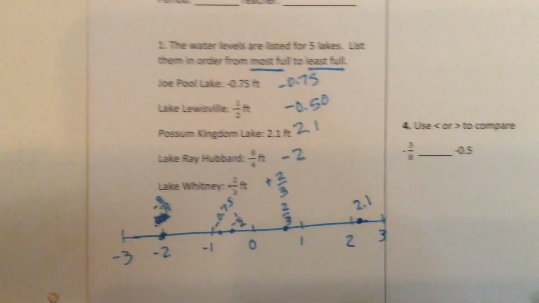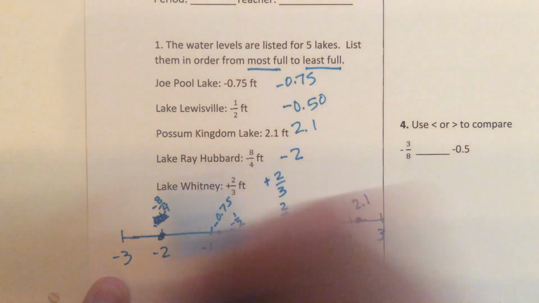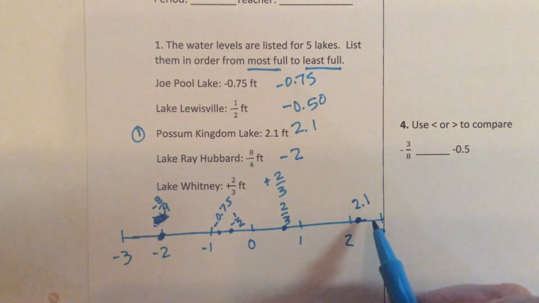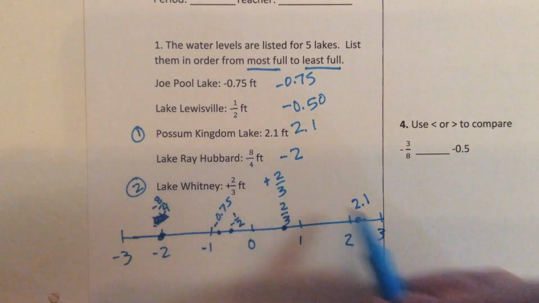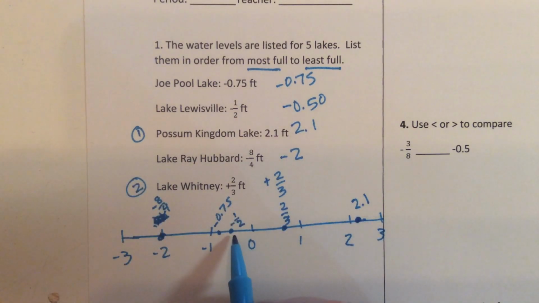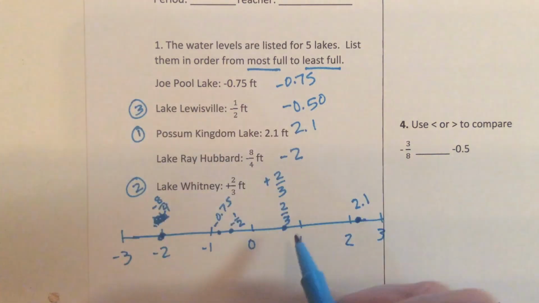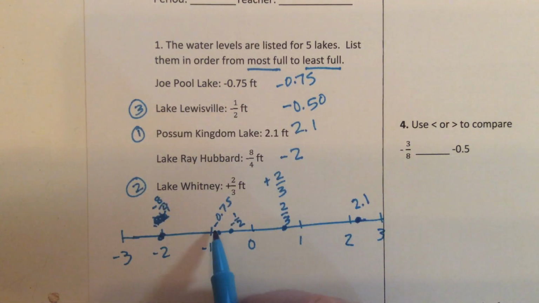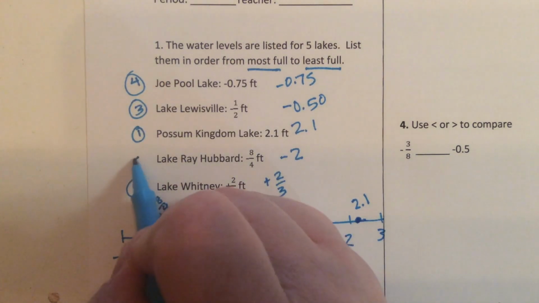Okay, so when I go greatest to least, I'm going to have 2.1 first. So this is Possum Kingdom is first. The second greatest one is the 2/3, so it's Lake Whitney. The third fullest is negative 1/2, and that is Lake Louisville. The fourth is negative 0.75, so that's Joe Pool. And the last one over here is Lake Ray Hubbard.